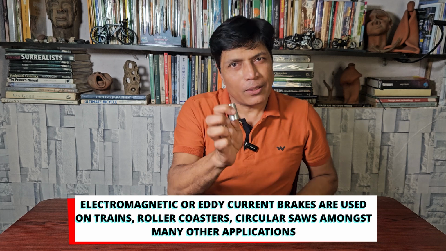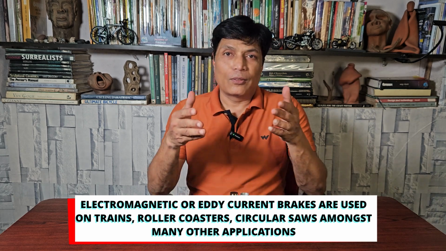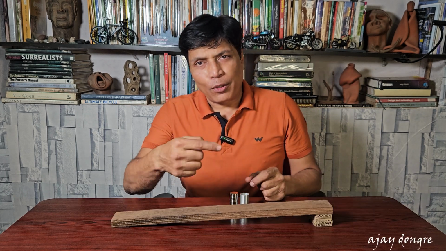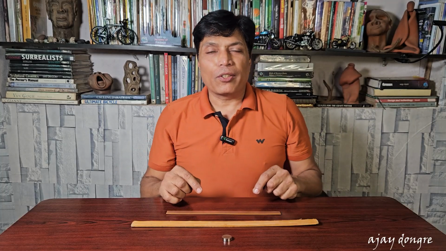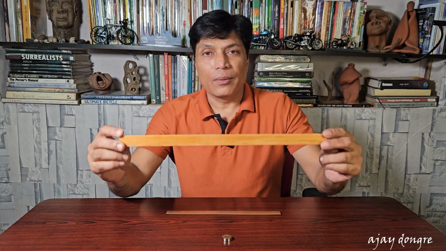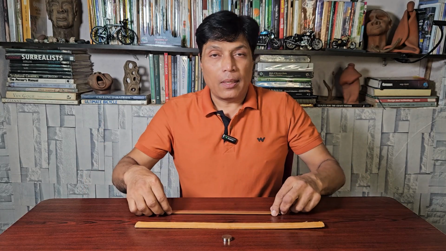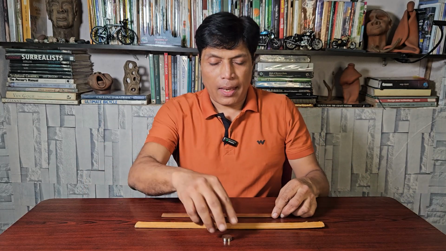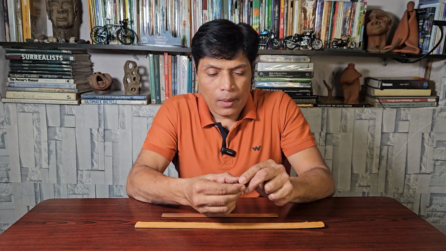Eddy current brakes work on this principle. So those are eddy currents in action. Let us have a look at more such effects, fun effects of eddy currents. Here is one more effect of eddy currents. This is a wooden strip, a copper strip, and the same neodymium disc magnets.